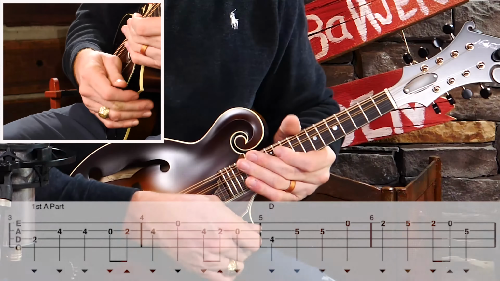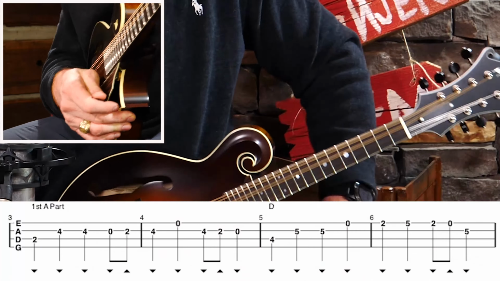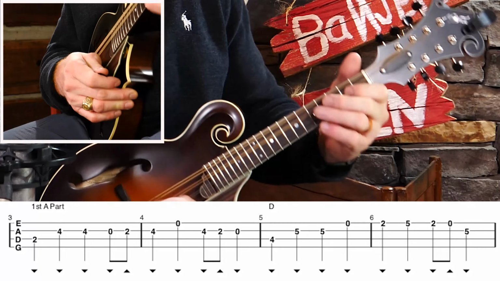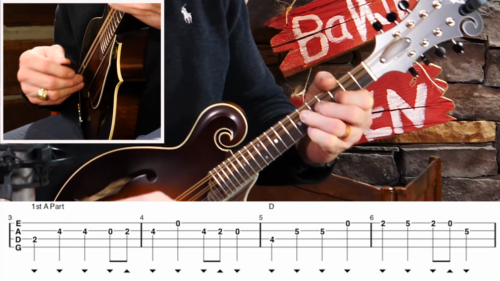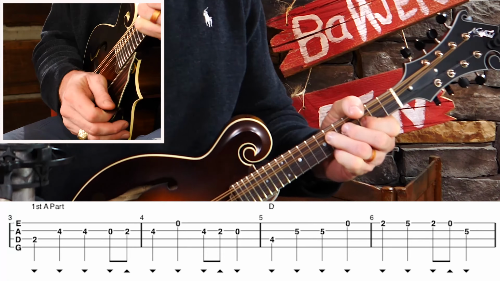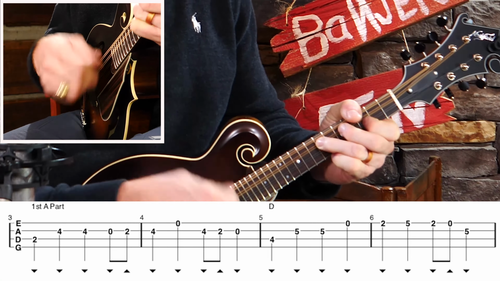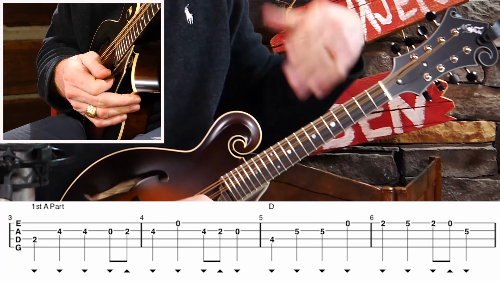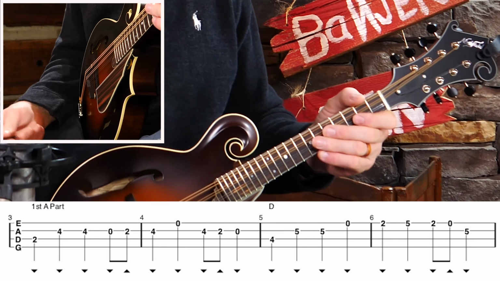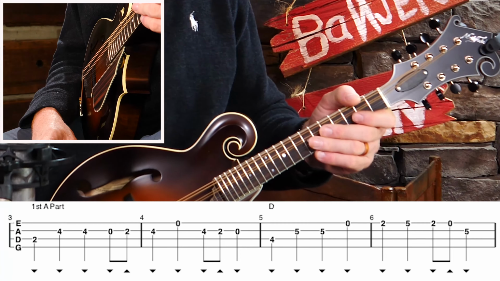Let's go ahead and look at the tab here. A couple things I want you to notice before we jump into the tab is that I don't have an intro to this one. I've got lots of other fiddle tunes on the site that have an intro, what I might call potatoes. It sounds something like this. Something like that to just start off the tempo of the song. We don't have that here. I just want to jump right into it, talk about the melody with you.